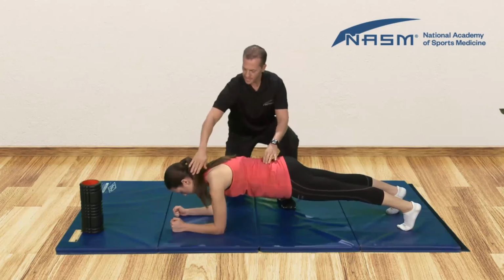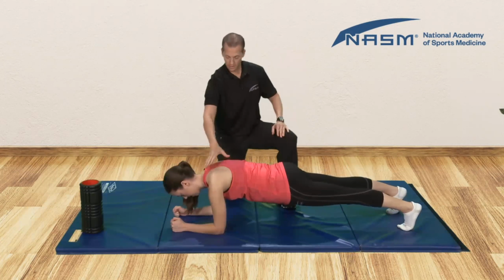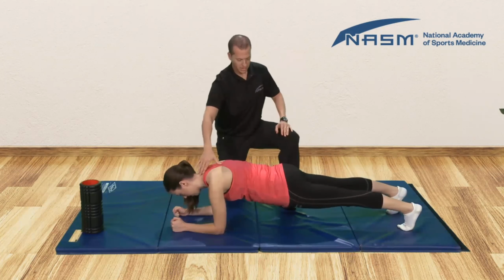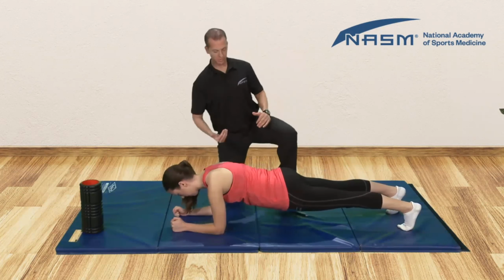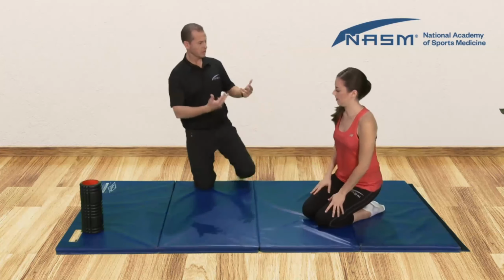Draw in here, and notice this position here with her shoulders, nice protracted position. That's great for shoulder girdle stability. And notice the neutral position here with her head. We would hold that for 20 to 30 seconds, and then we would go ahead and move on. Next in our template is moving on to the balance, so we'll go ahead and stand.